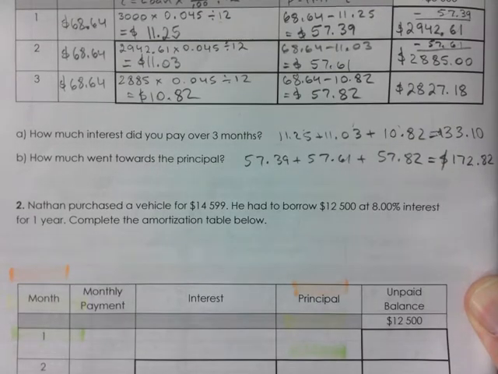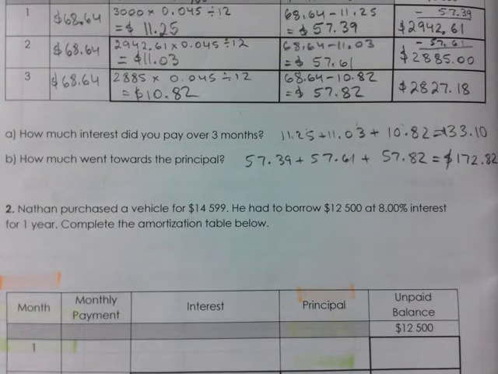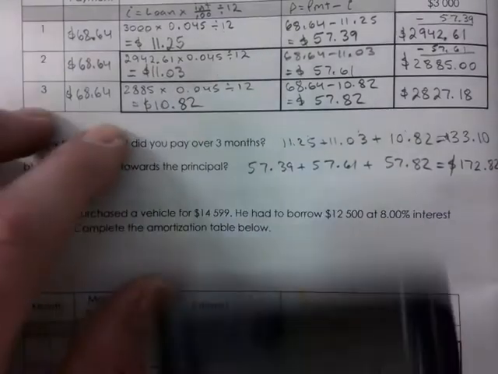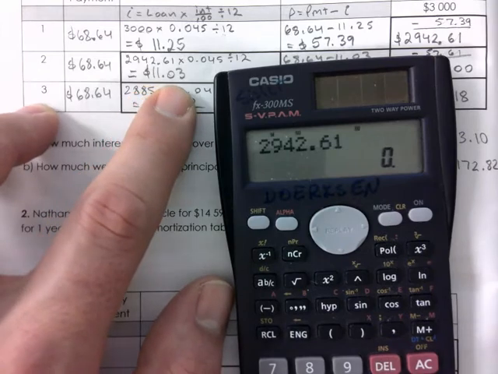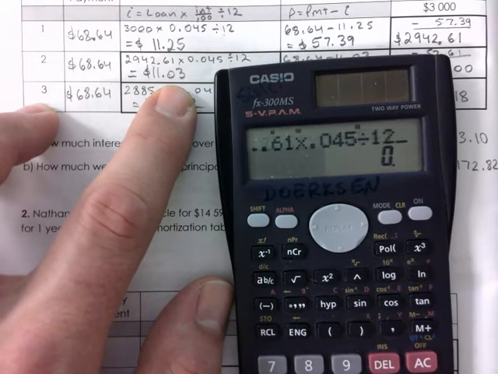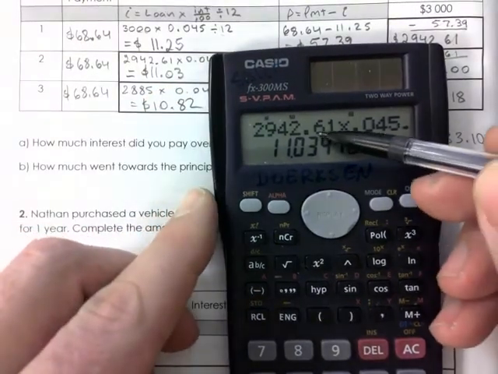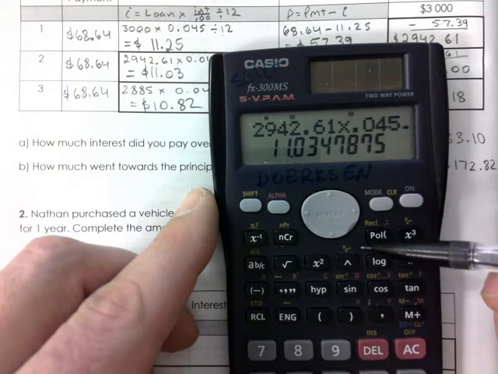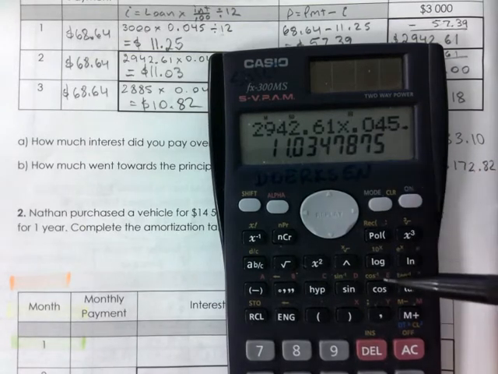Did you get a different answer? Oh, this one? Yes. Let me see. See how if you cut it here, this is a 4, so this stays 3. If it had been a 5, 6, 7, 8, 9, then you bump this up.